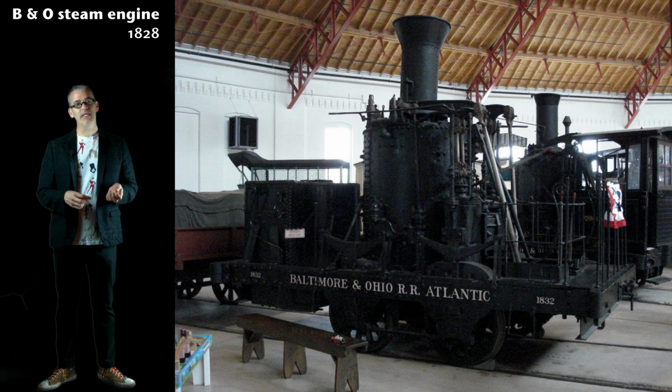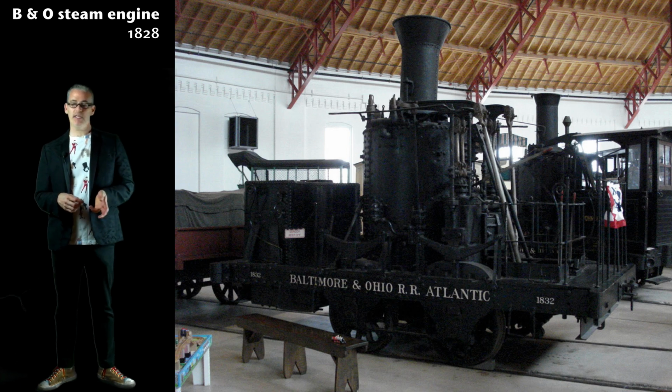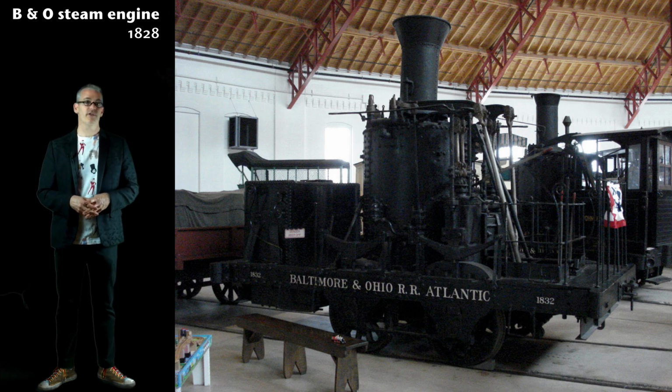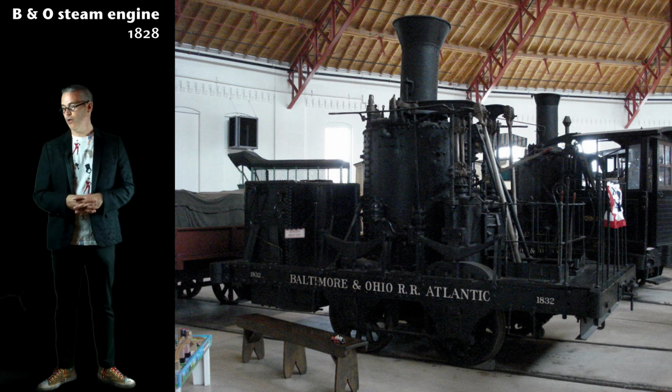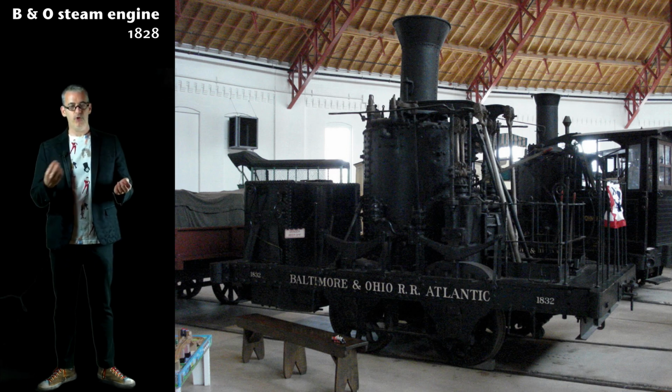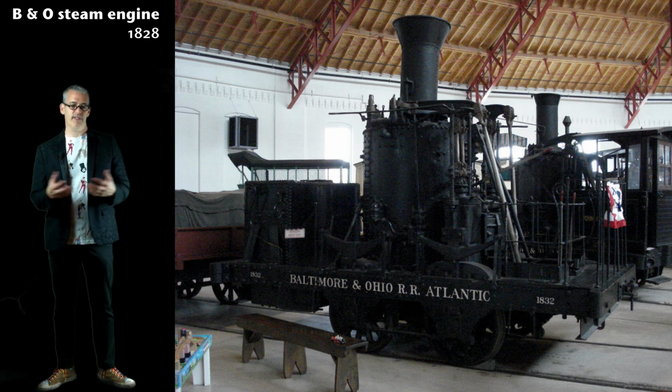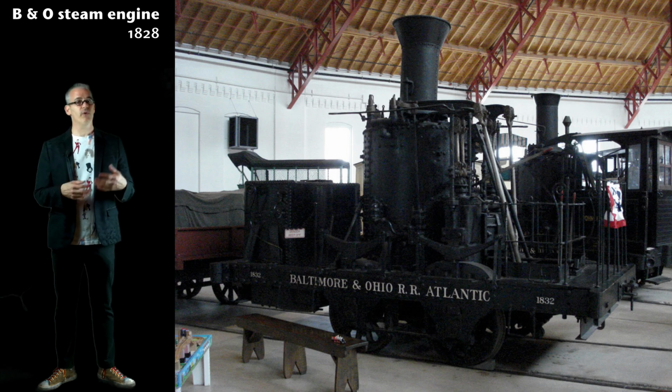The first common carrier passenger train in the United States was the Baltimore and Ohio, put into service in 1828. And this is its engine. It has a vertical boiler instead of a horizontal one. I'm really intrigued at the difference between a machine and the human interface part of any design system. This is the machine. We don't care what it looks like. We want it to look powerful and sturdy, and it does. But what was attached to it tells a different story.